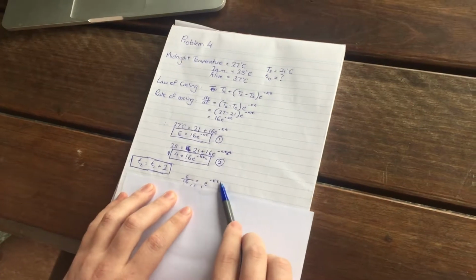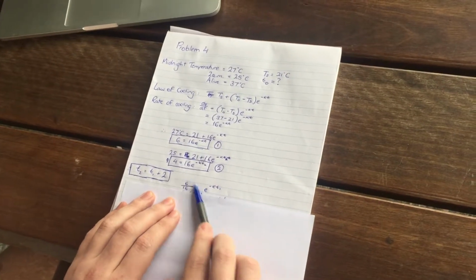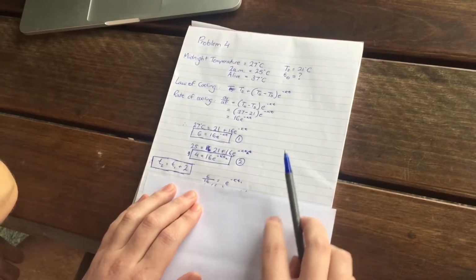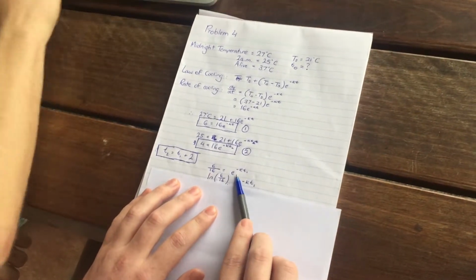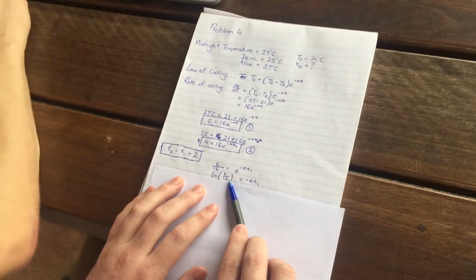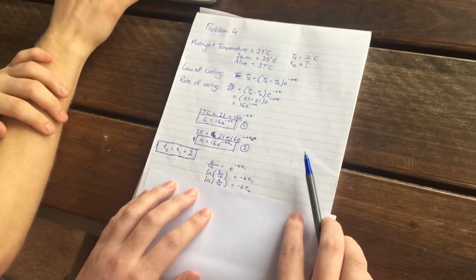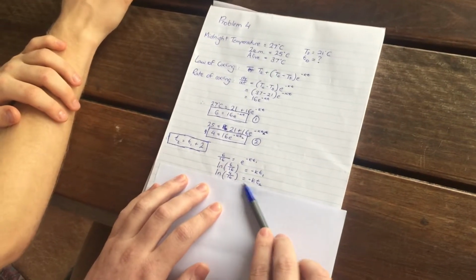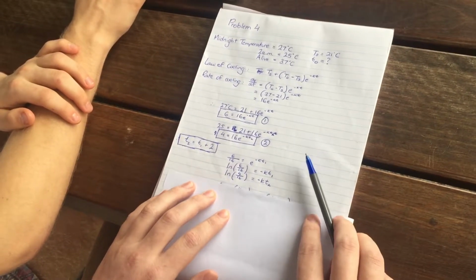Rearranging equation 1, we get 6 on 16 is equal to e to the negative kT1. Taking the log of both sides, the log of 6 on 16 is equal to negative kT1. Doing the same to equation 2, the log of 4 on 16 is equal to negative kT2.